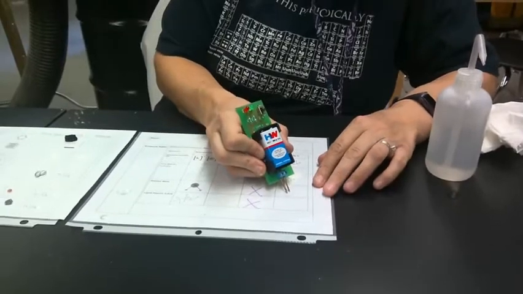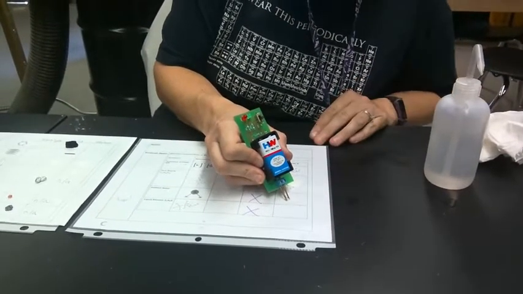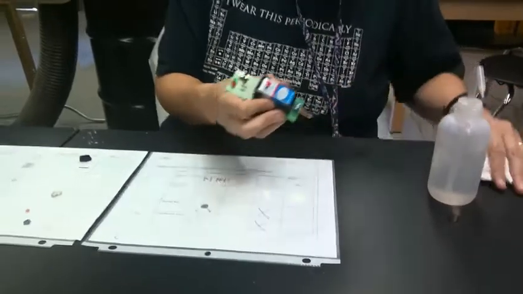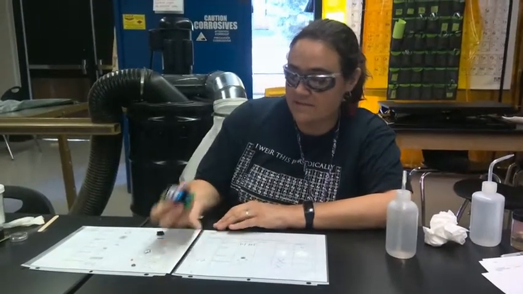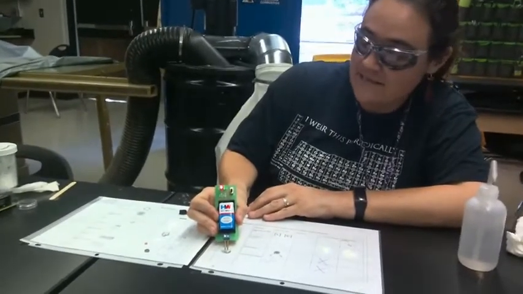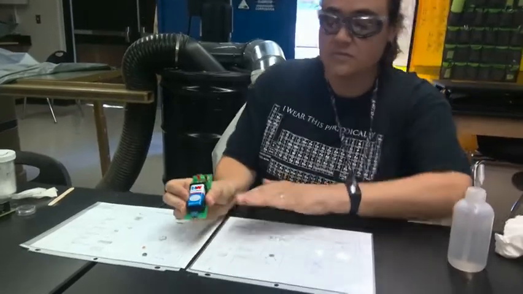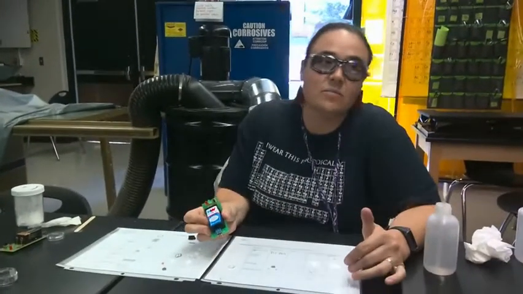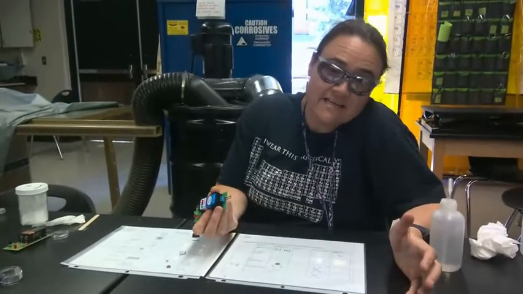Next, I have some distilled water, or also sometimes called deionized water. Think about whether tap water would have the same results. I have a little sample of tap water over here, and we can test the tap water and think about what is the difference between tap water and distilled water. And I think it's easier if we use the word deionized water.